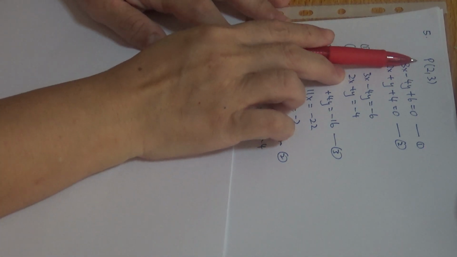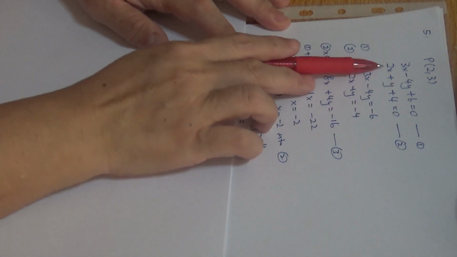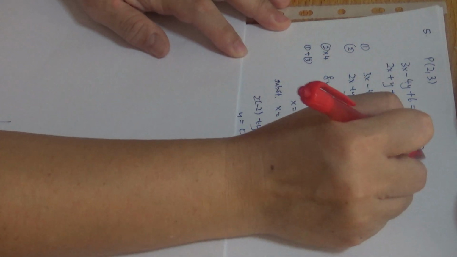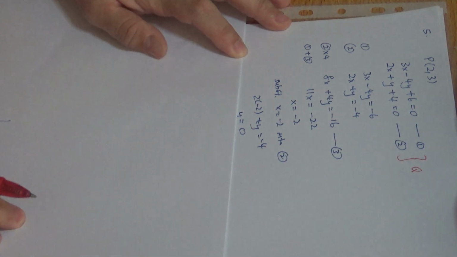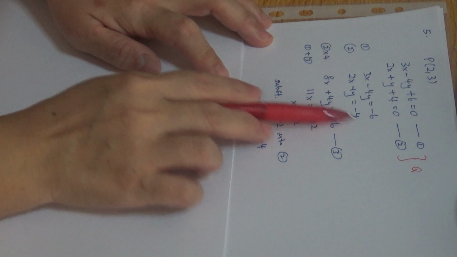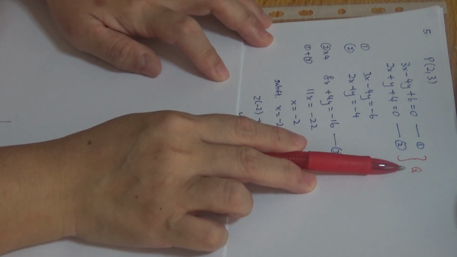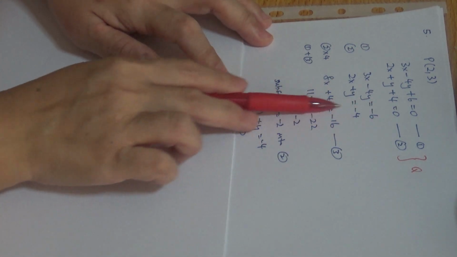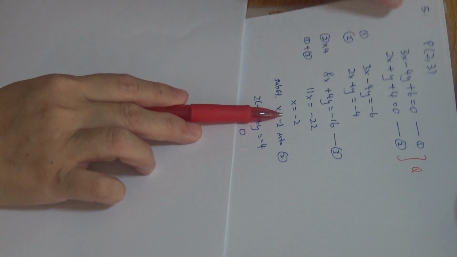Now we know that P is (2, 3). We have the first line and the second line, and these two lines intersect at Q. So I have to solve these two equations in order to find the coordinates of Q.